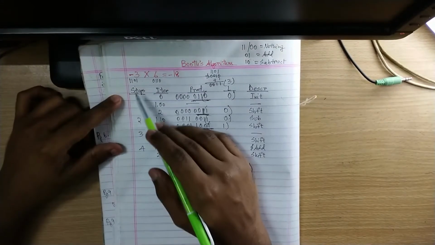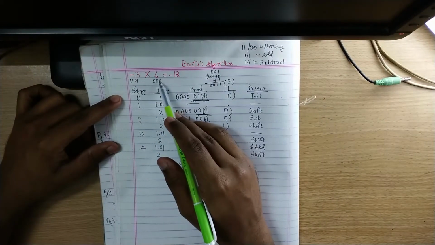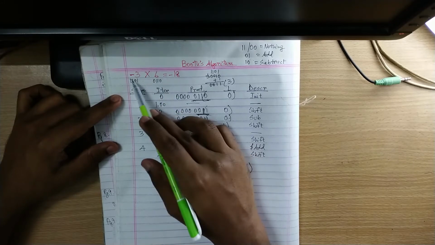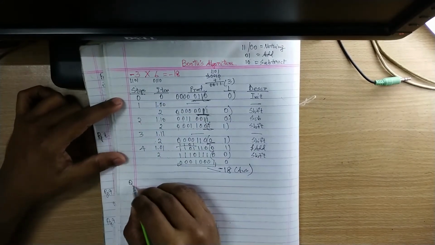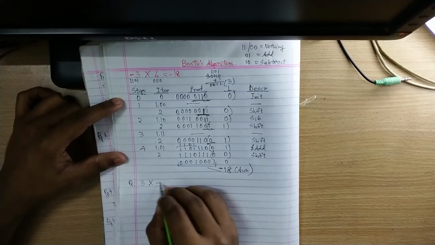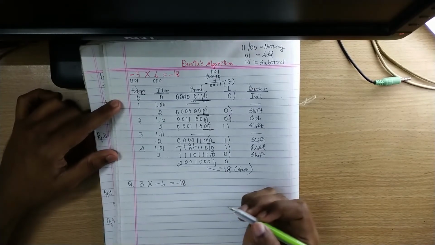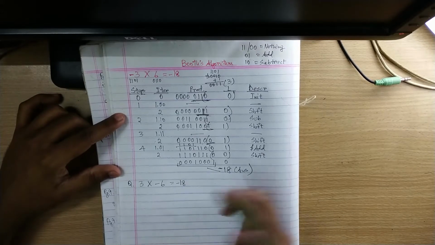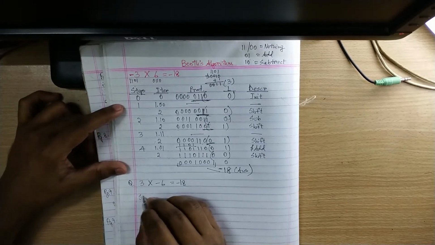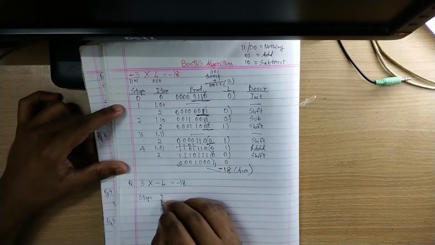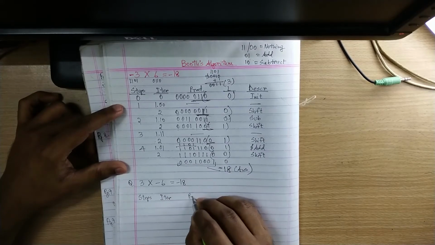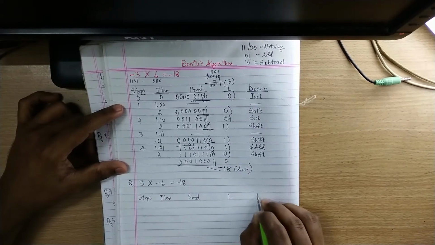Now, let's say you have minus 3 times 6, but you want this to be negative and this one to be positive. So 3 times minus 6, same answer, minus 18. Now it's going to do the same thing: make a table with iteration, product, L, and description.